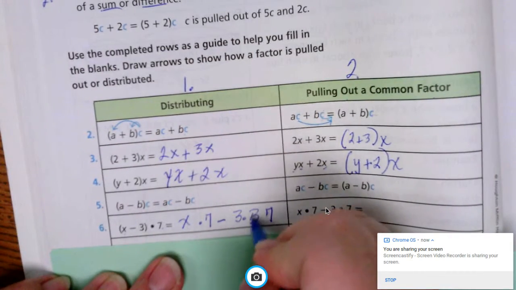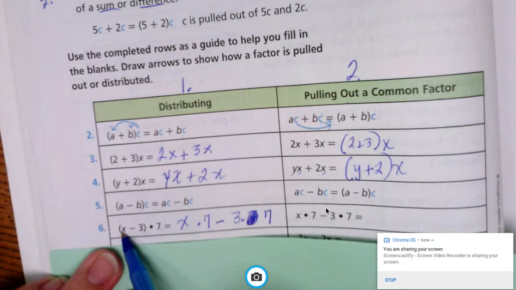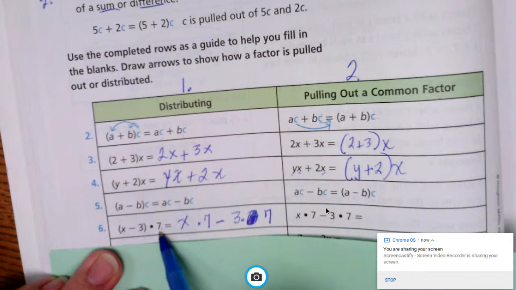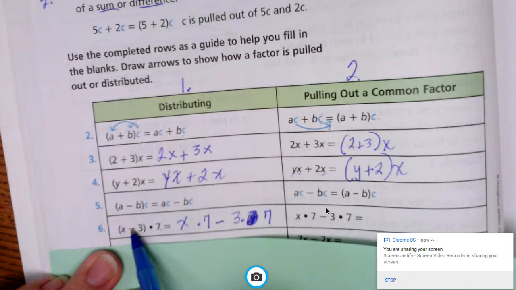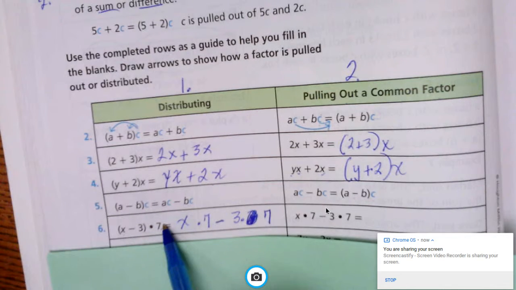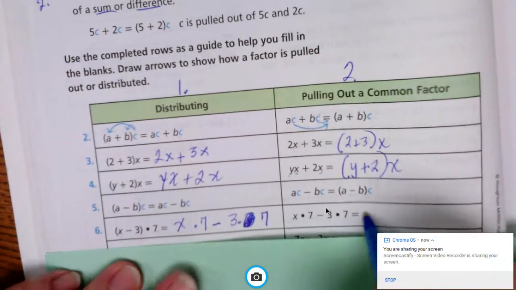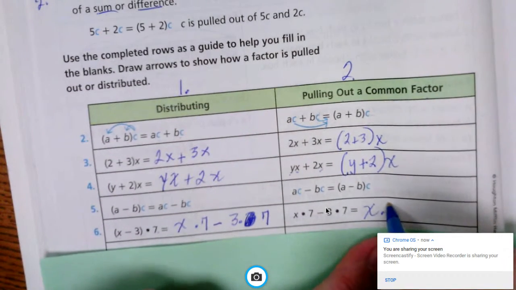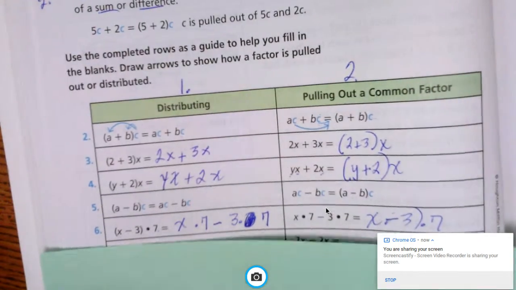Whoops. Sorry. X times 7 minus 3 times 7 is the same as x minus 3 times 7.